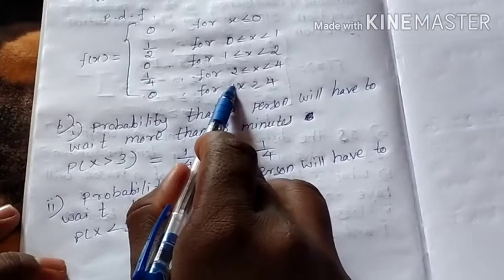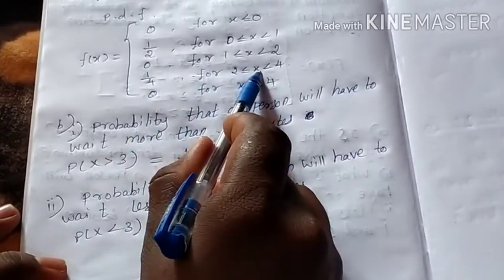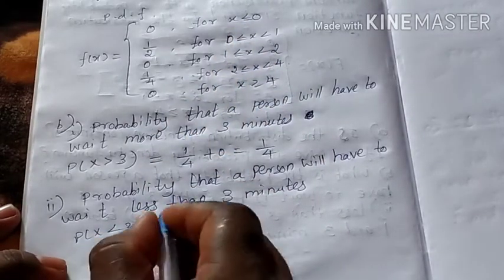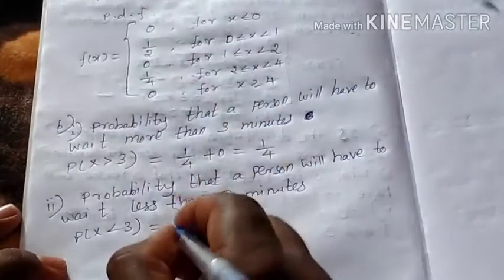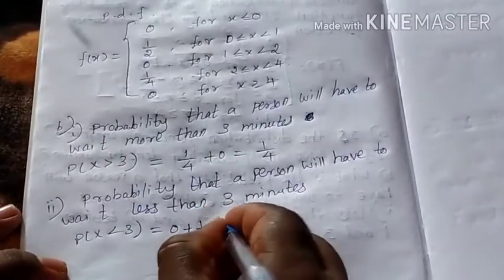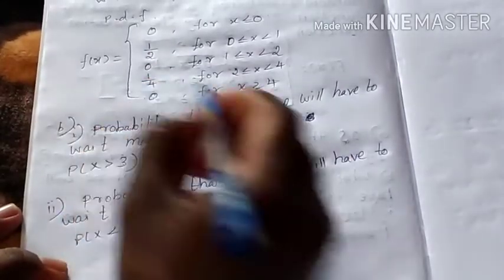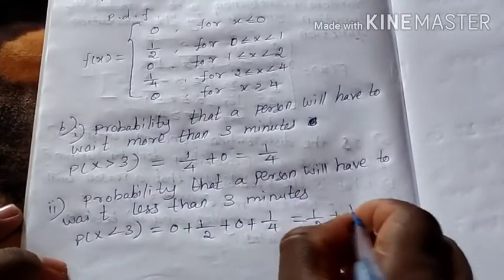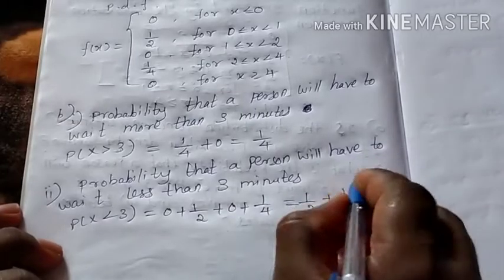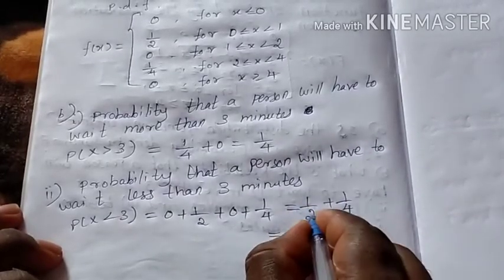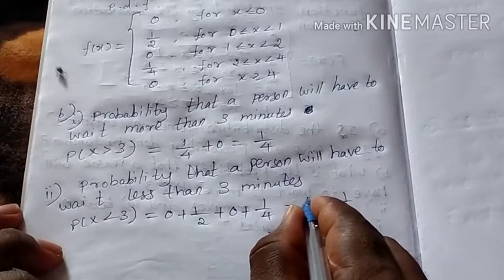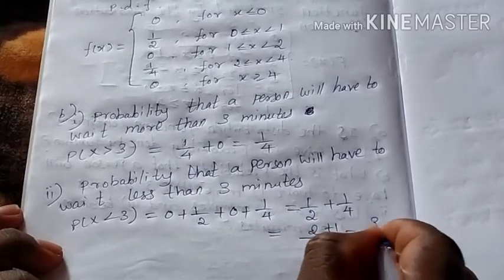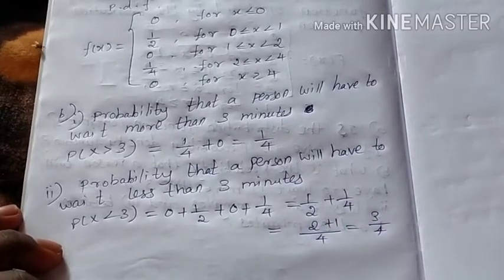The interval beyond 4 is not included. So up to 2 less than or equal to x less than 4, we add all the values to get P of x less than 3. So P of x less than 3 equals 0 plus 1 by 2 plus 0 plus 1 by 4, which equals 1 by 2 plus 1 by 4. Taking the LCM, 4, we multiply 1 by 2 by 2 in numerator and denominator, so 2 plus 1 gives 3 by 4. That's the answer.